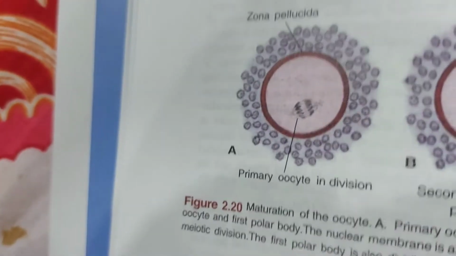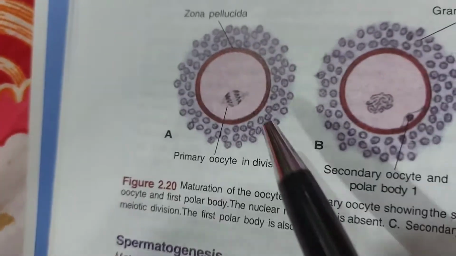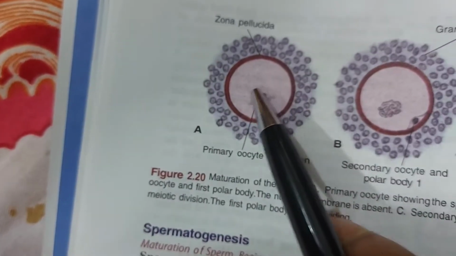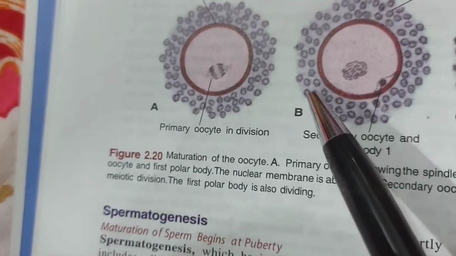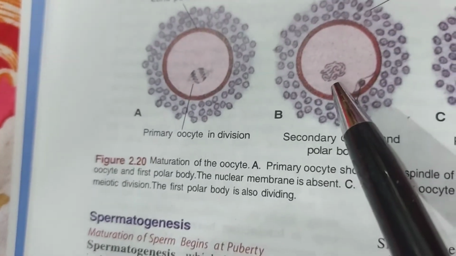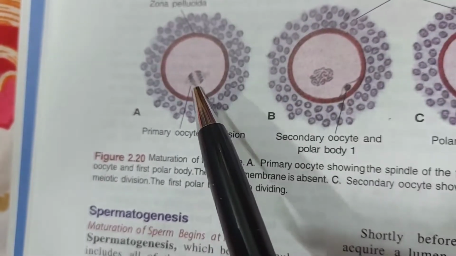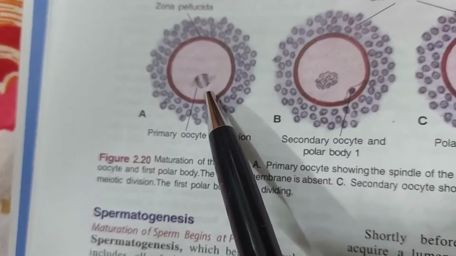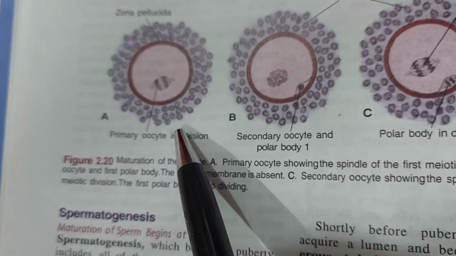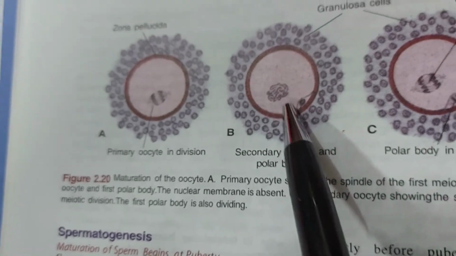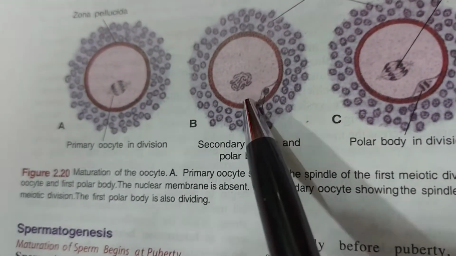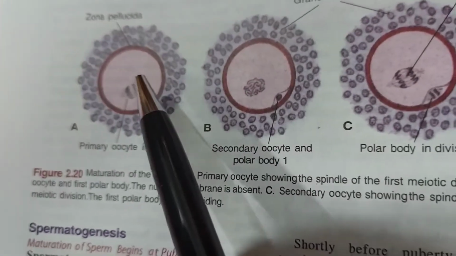This is the primary oocyte. At puberty, this primary oocyte that remains in the first meiotic division completes the first meiotic division and forms the secondary oocyte. Here we can see the secondary oocyte.